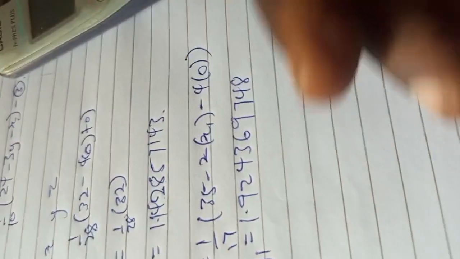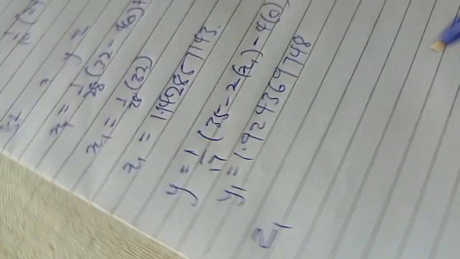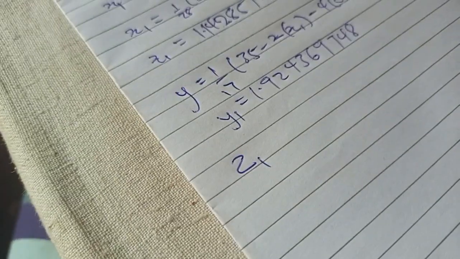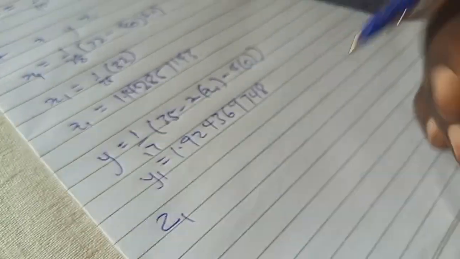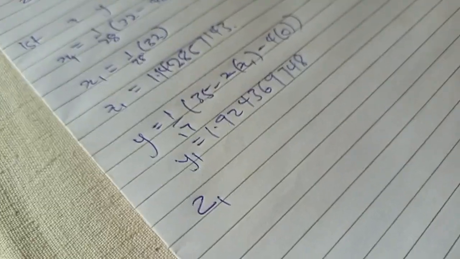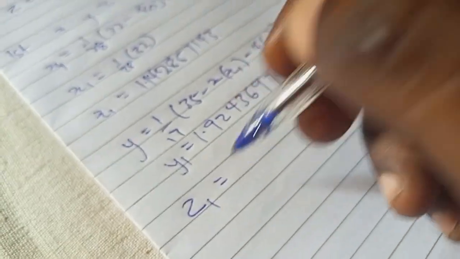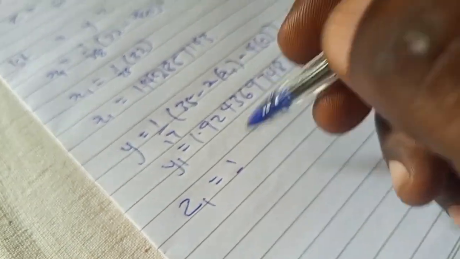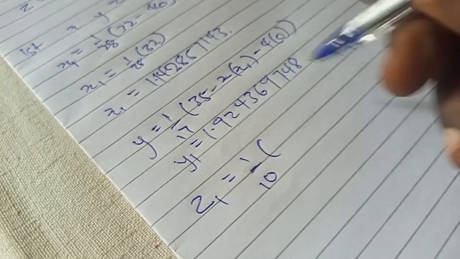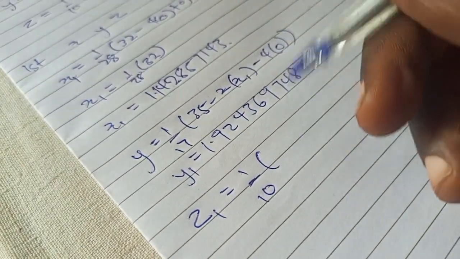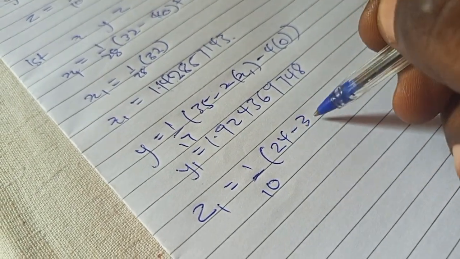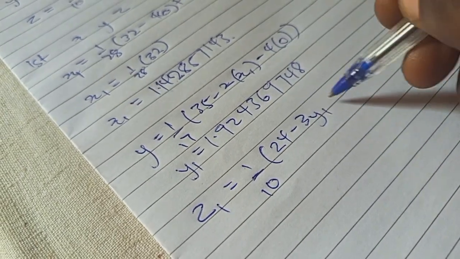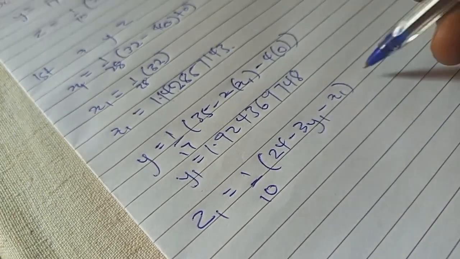Okay, now I'm going to find z1. Still on the first iteration, the value for z is equal to 1 out of 10, into bracket 24 minus 3y, where this y is going to be y1 because we have y1, minus x1 because we have x1.